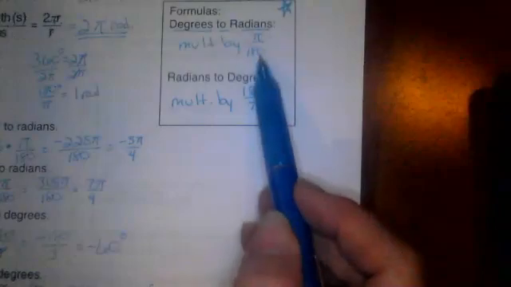All right, so this is going to be very important for the rest of our year. In our study of trigonometry, you need to be able to convert from degrees to radians and radians to degrees. So pi over 180 or 180 over pi.